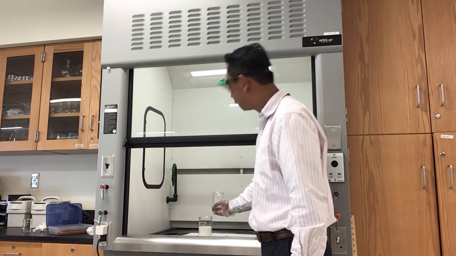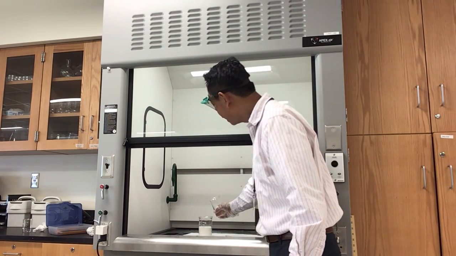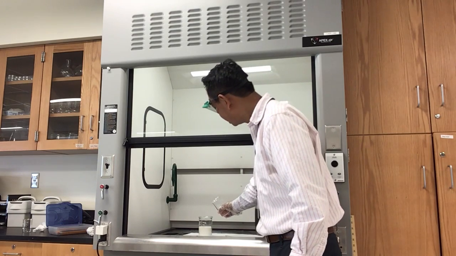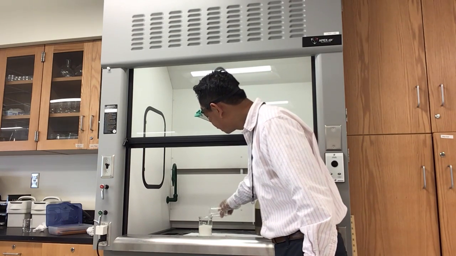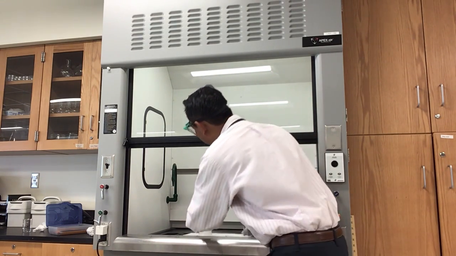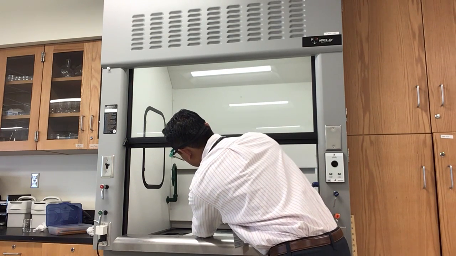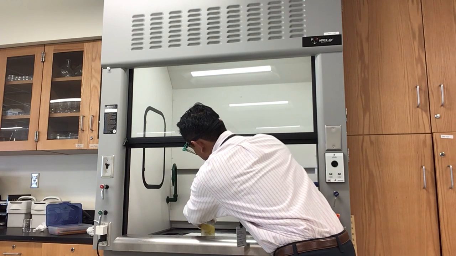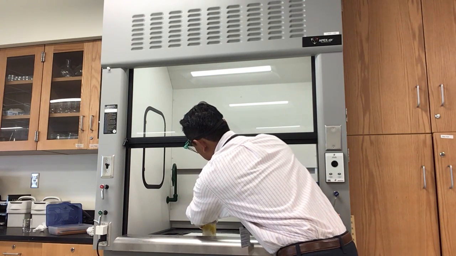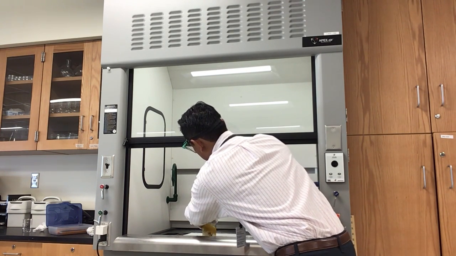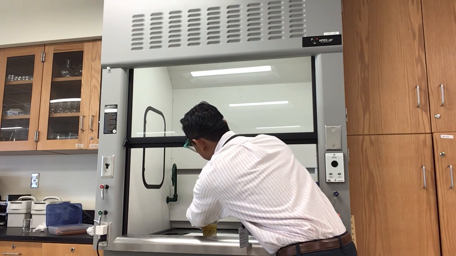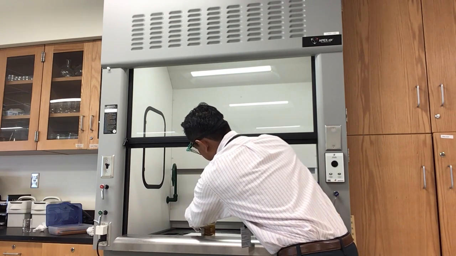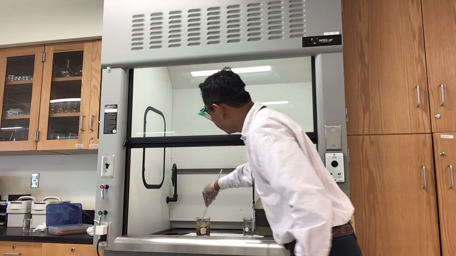I'm going to put in the sulfuric acid in here. Again, if you have this stuff, do not try this at home. Okay, I'm just going to put it in, and I'm going to stir it so that it mixes well. Stir it so it mixes very well. Okay? It's beginning to turn already.